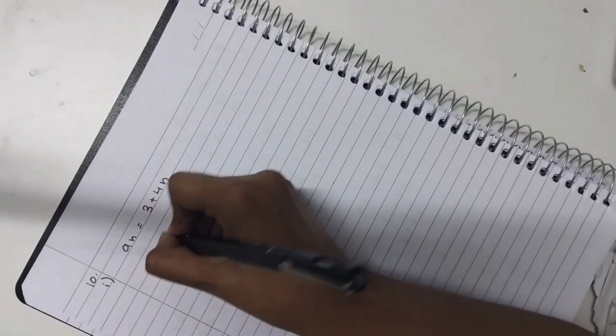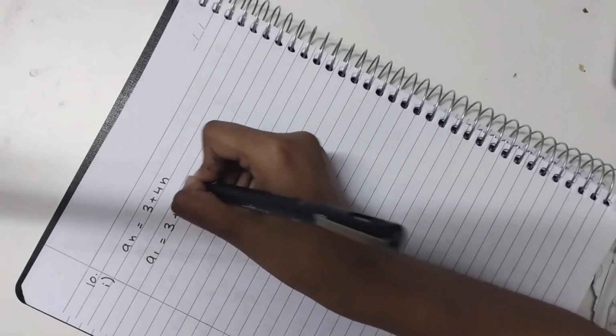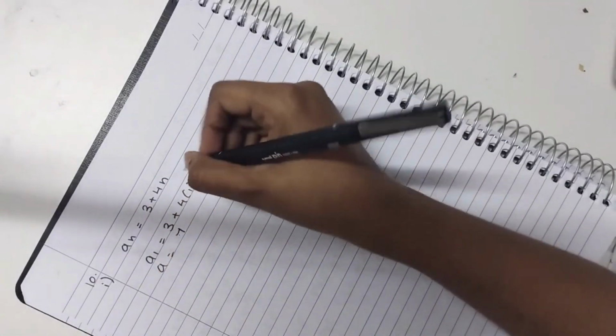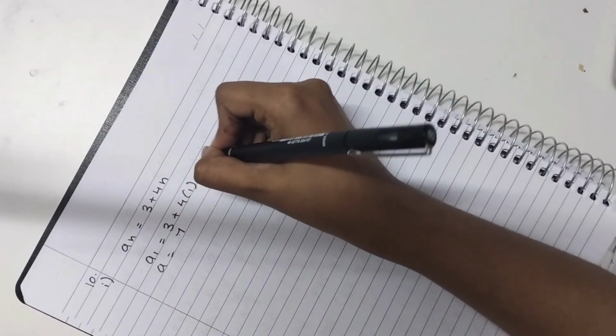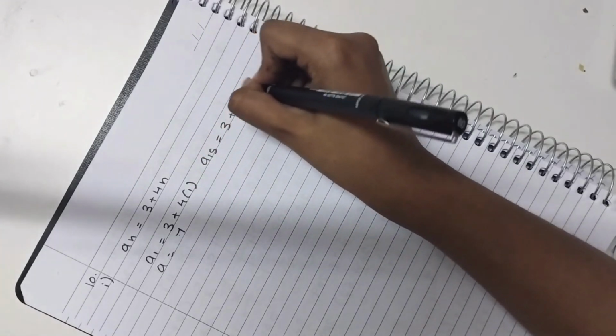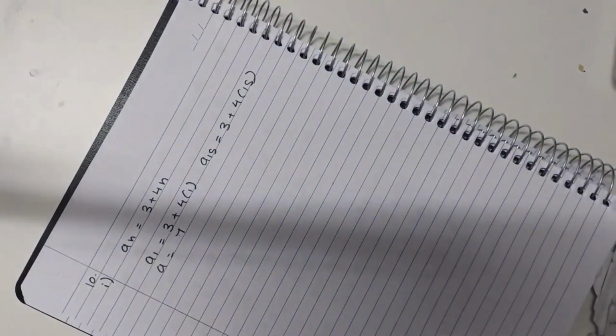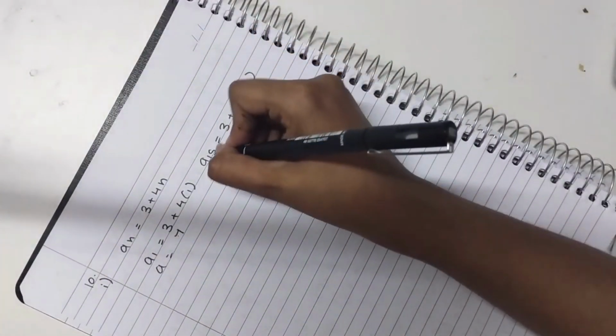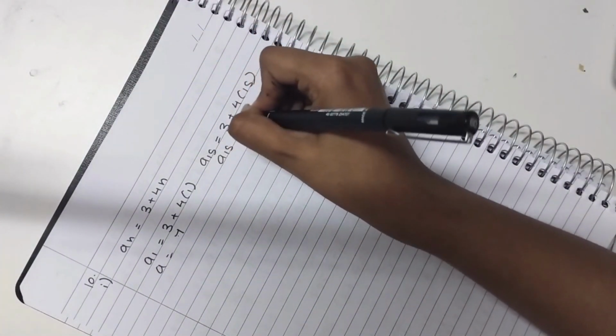So A1 is equal to 3 plus 4 times 1. So the value of A is equal to 7. And the value of A15 is equal to 3 plus 4 times 15. And 4 times 15 is equal to 60. So A15 is equal to 63.